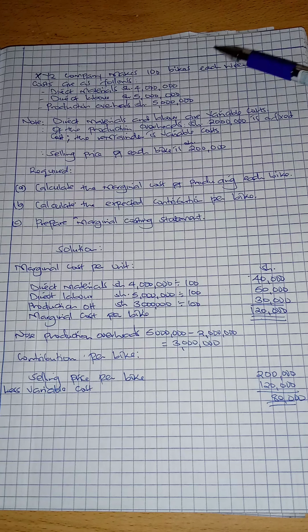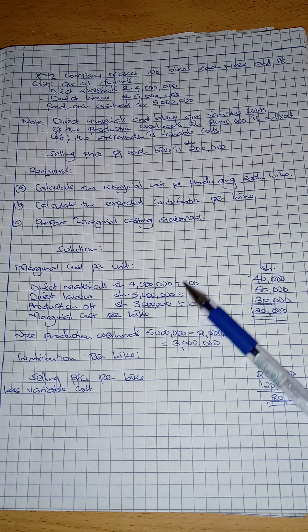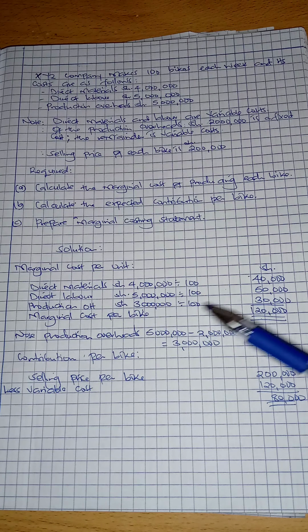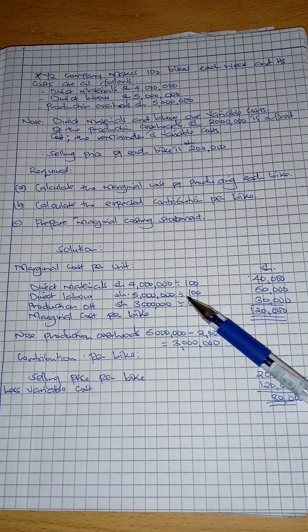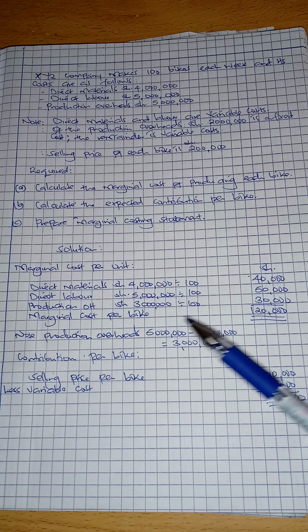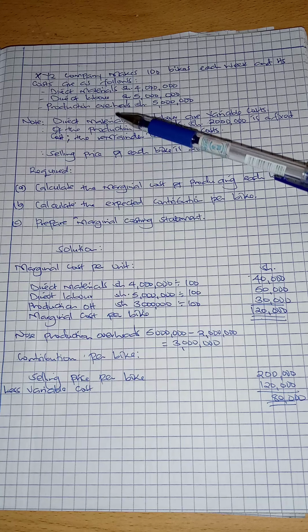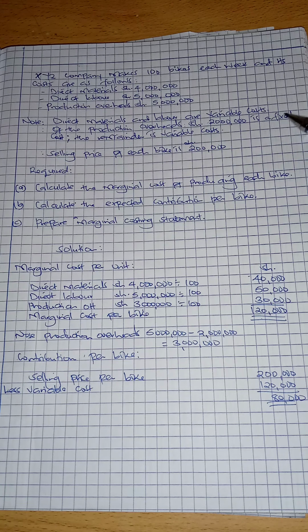So these are the costs that we have for 100 bikes. We'll start with direct materials 4 million. You divide by the 100 bikes, you get 40,000. Direct labor 5 million, divide by 100, you get 50,000. Then production overheads: we are given that of the production overheads, 2 million is a fixed cost. The remainder is what is variable. So 5 million minus 2 million, you get 3 million. 3 million divided by 100 bikes, you get 30,000. So the marginal cost per bike, you get the total, which is 120,000.